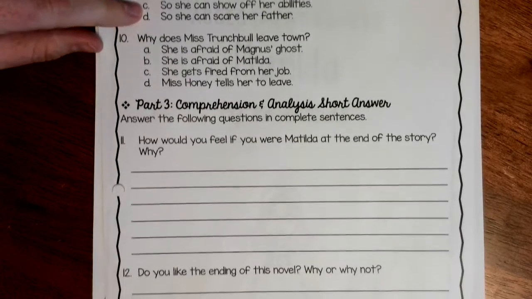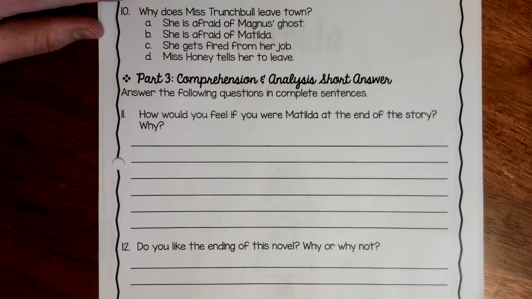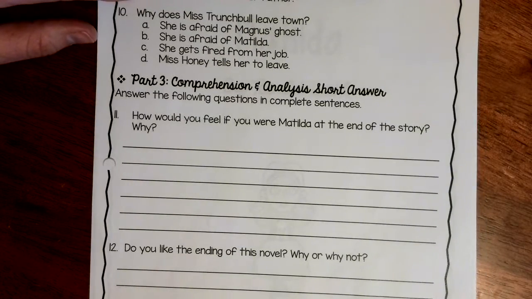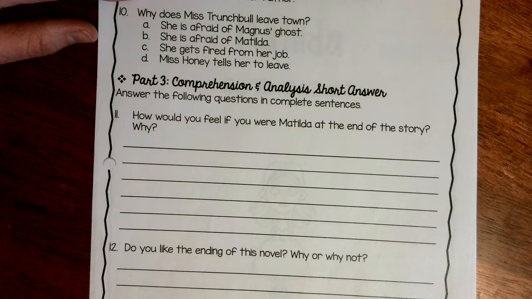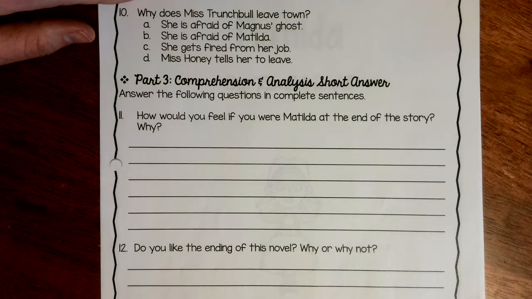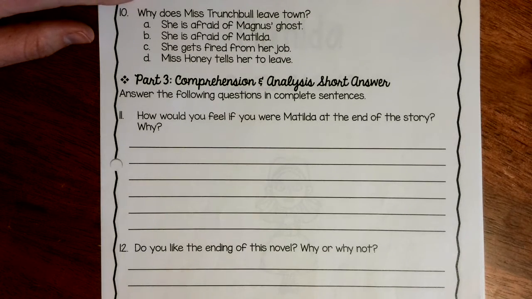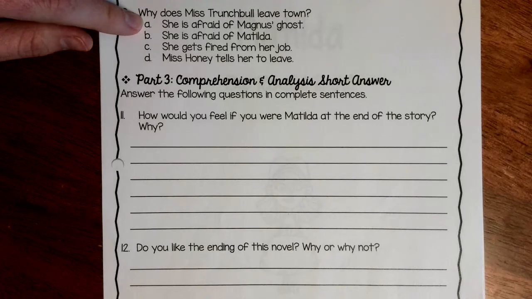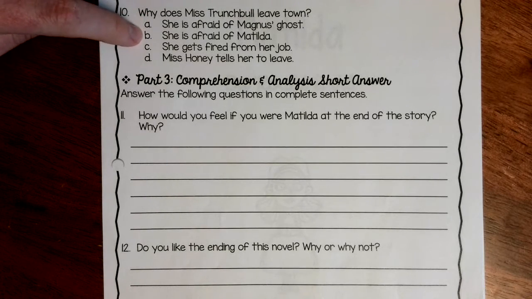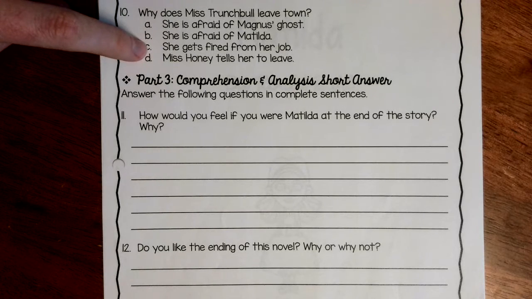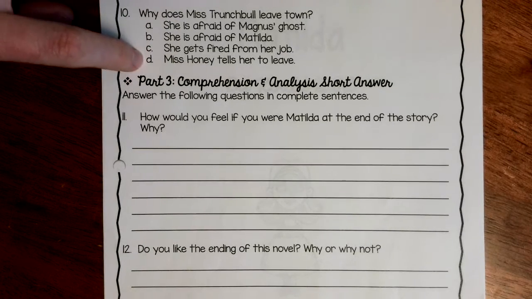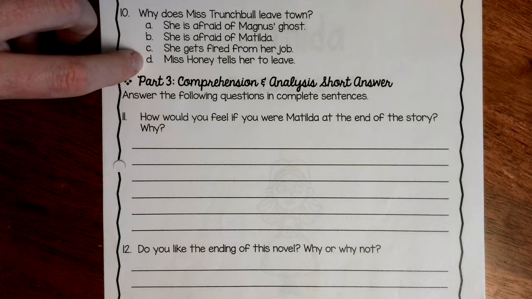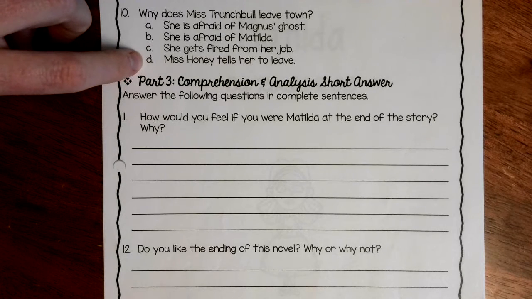And 10, why does Miss Trunchbull leave town? So she all of a sudden decides to leave and give the house, or she turns in the will and gives the house back to Miss Honey and all that. So why does she leave town? A, she's afraid of Magnus's ghost. B, she's afraid of Matilda. C, she gets fired from her job. D, Miss Honey tells her to leave. So why does she leave town?